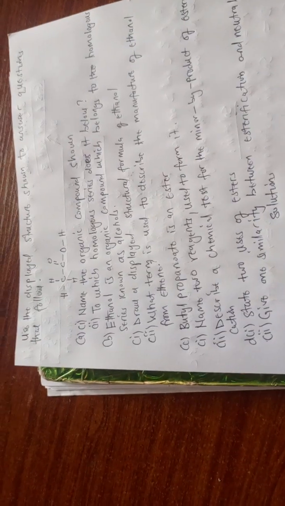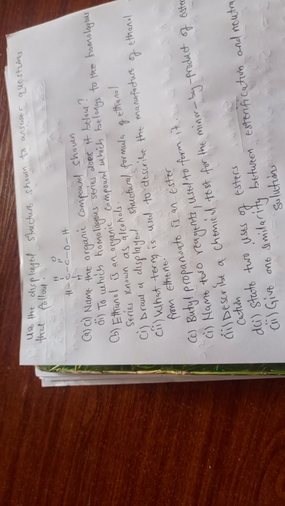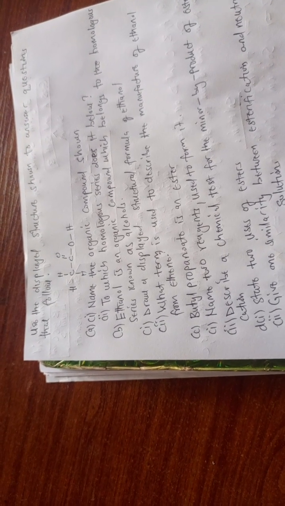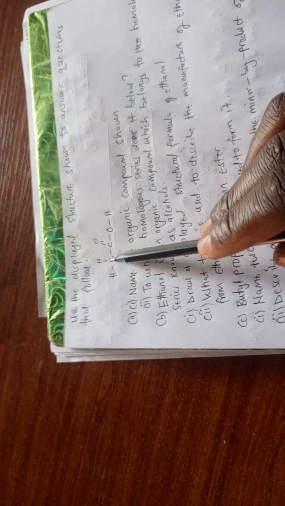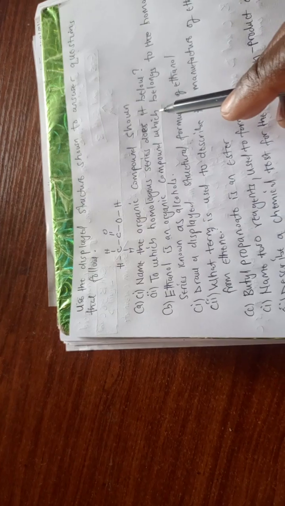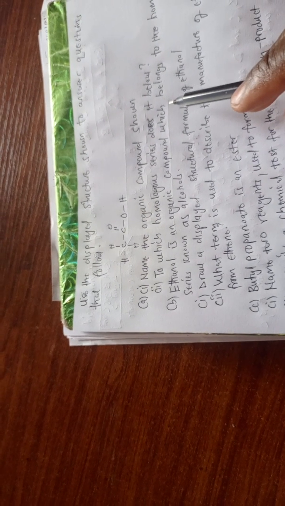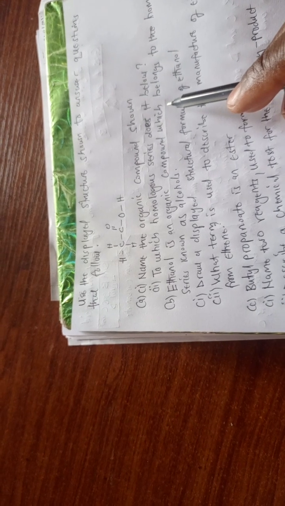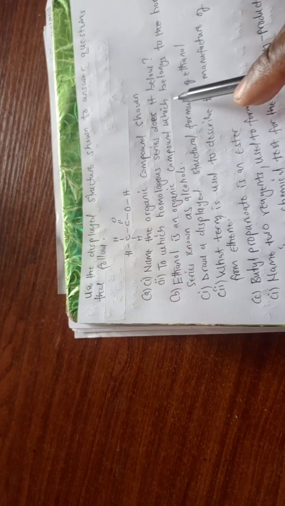Let us answer this simple question. The question reads, use the displayed structure shown to answer questions that follow. So as we can see, that is the displayed structure. This displayed structure is a carboxylic acid, and it is ethanoic acid, CH3COOH, that is ethanoic acid.